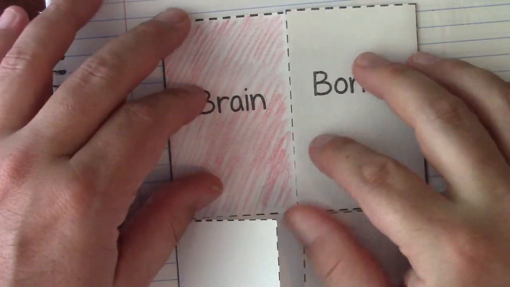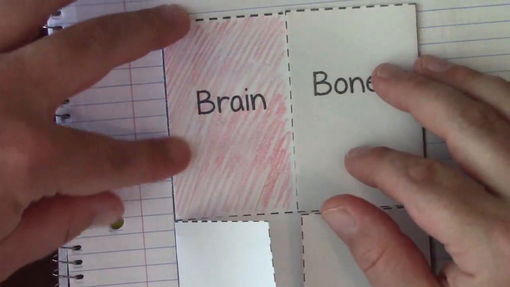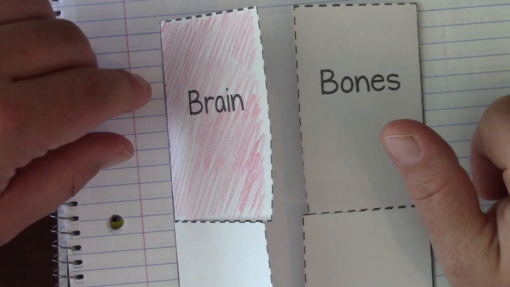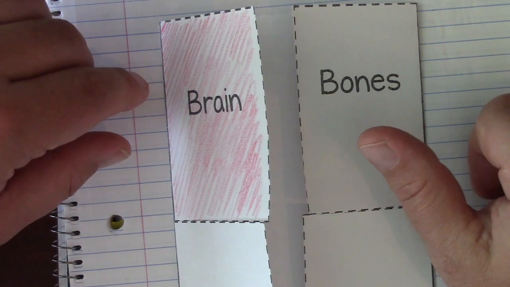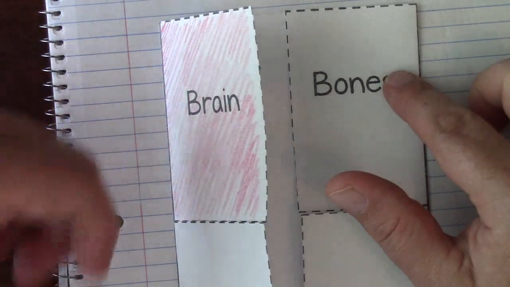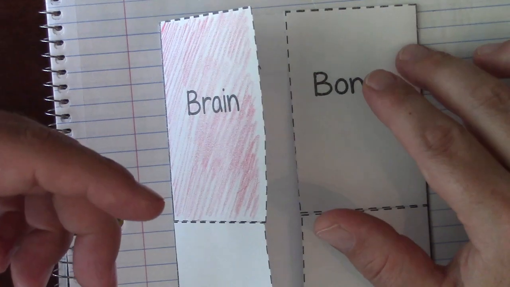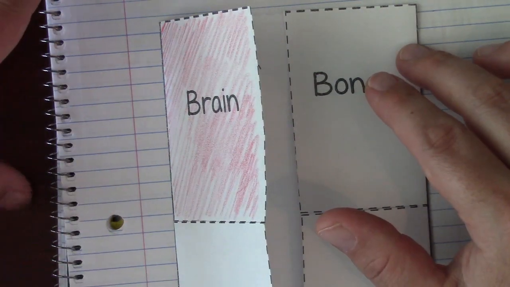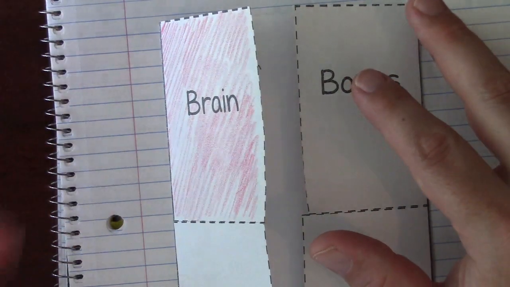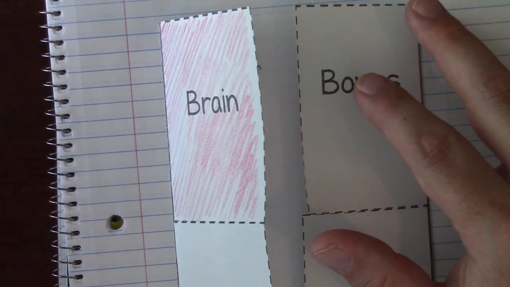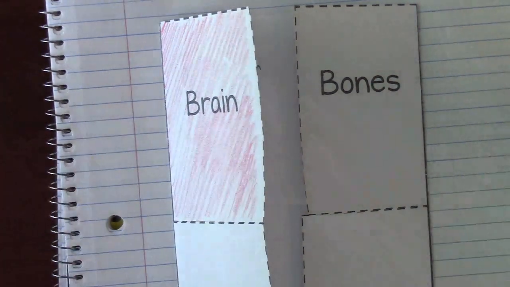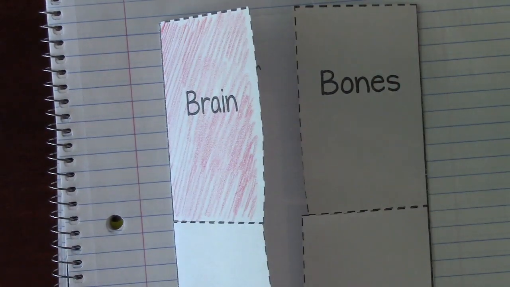Again, the five senses are sight, so what you see, hearing, what you hear, touch, what you can feel, taste, what you put into your mouth and taste, or smell, what you get through your nose, the smells you can get through your nose.